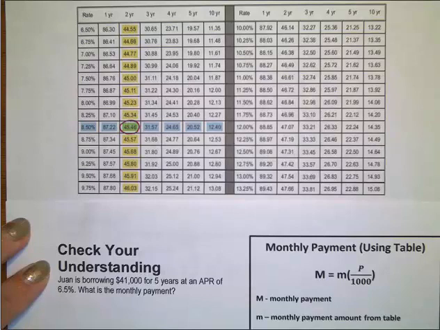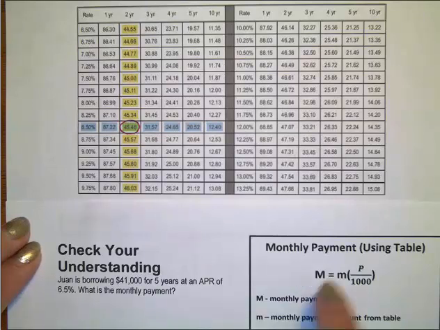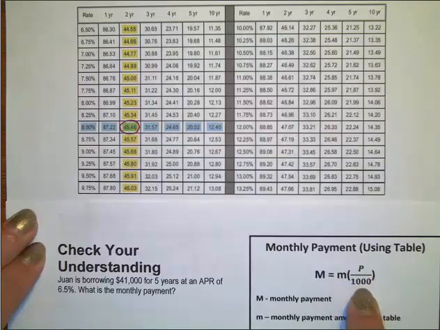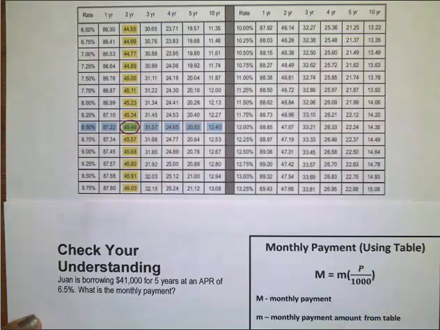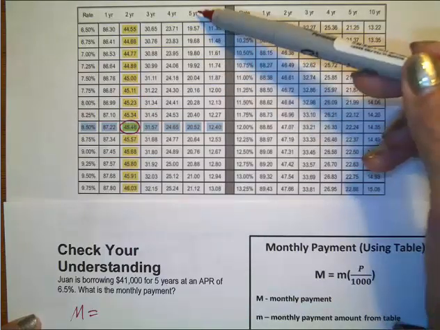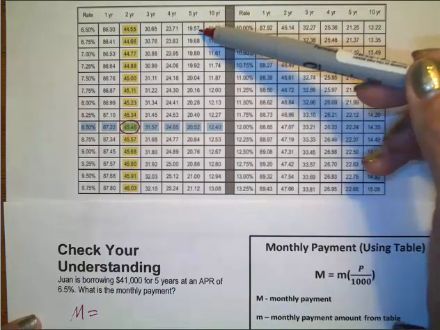So now the check for understanding. One is borrowing $41,000 for 5 years at an APR of 6.5%. What is the monthly payment? So our monthly payment, like we did before, is the monthly payment amount from the table times the principal divided by $1,000. So we have to go to 5 years in the table and look at 6.5%, which is $19.57.